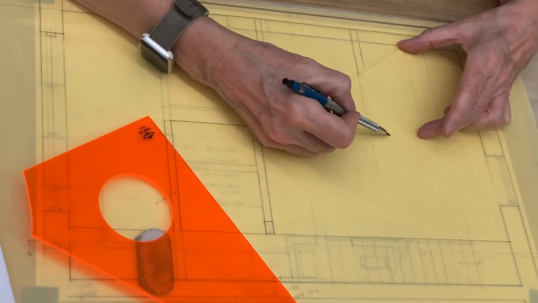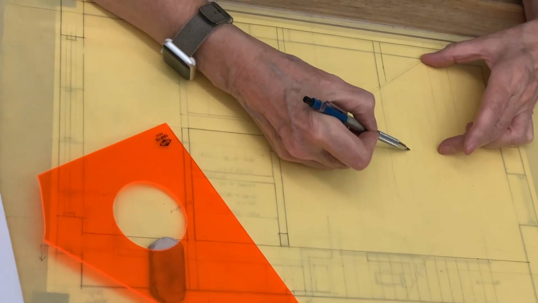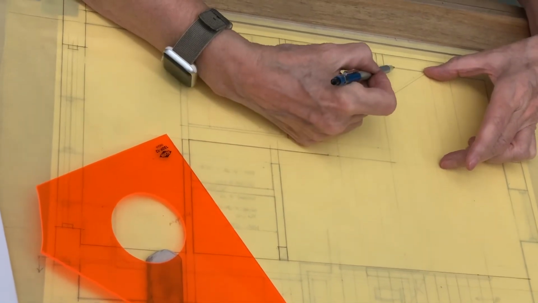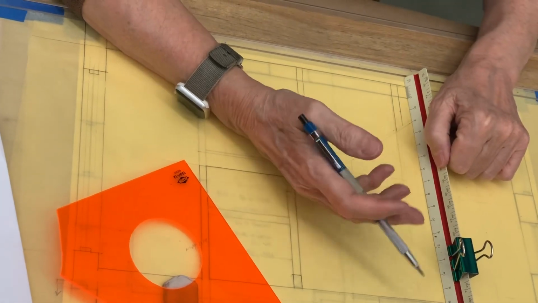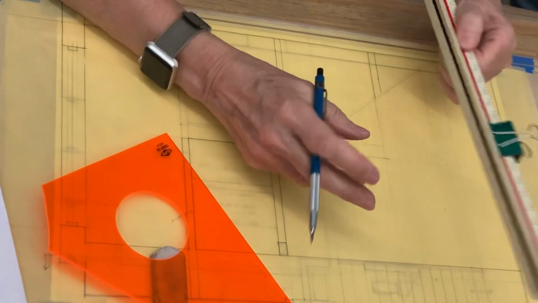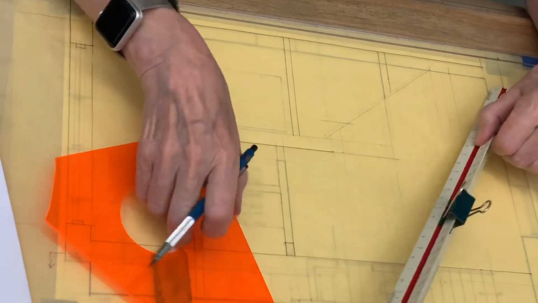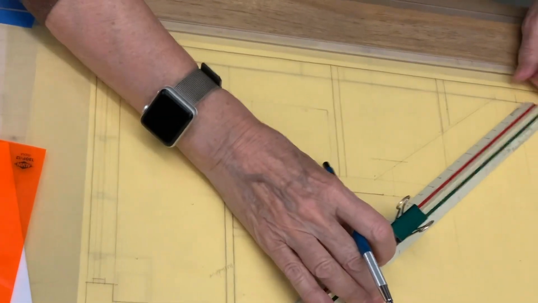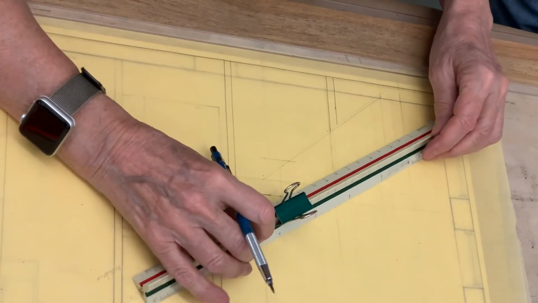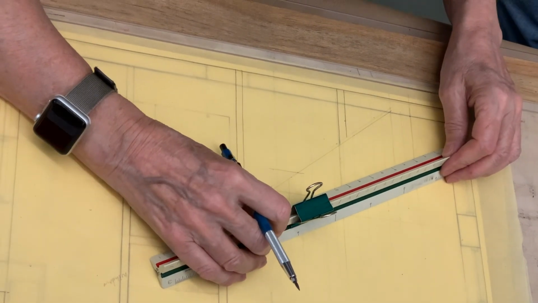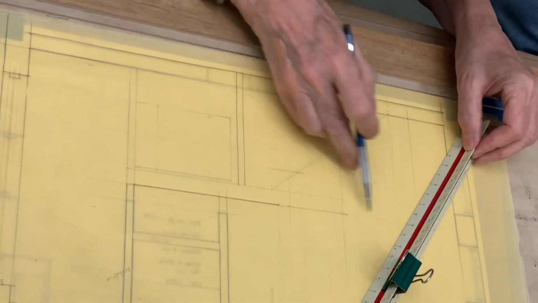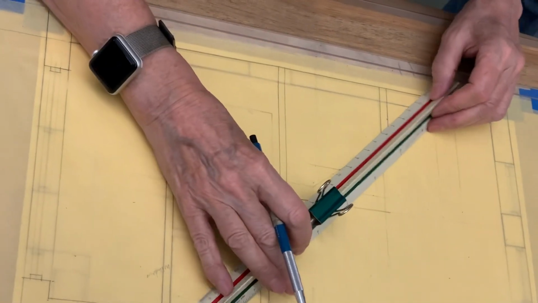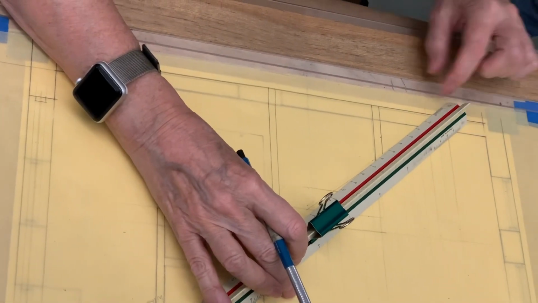So I have to divide the distance from here to here into 14. Ideally I would go like this and I would go 14, but it isn't gonna be. So I do the same thing. I just spin the ruler around. There's 14 there. So I need to be on this line here. It doesn't matter where on the line I am. I need to be on that line there and at 0 over here.